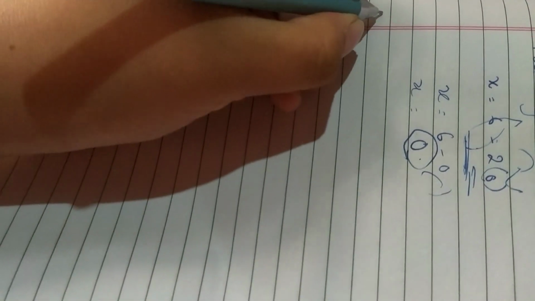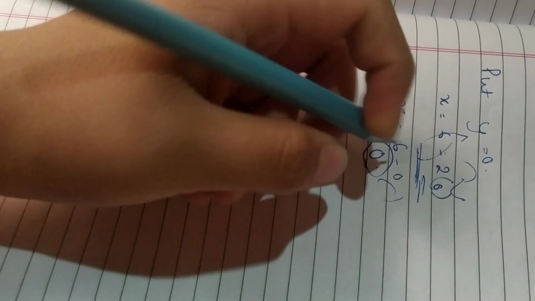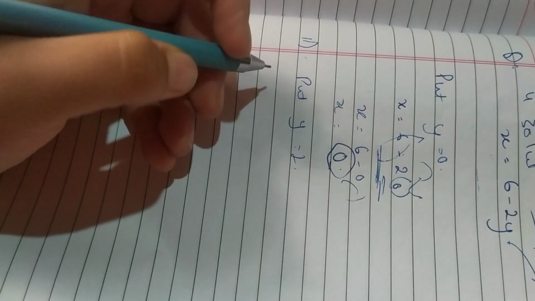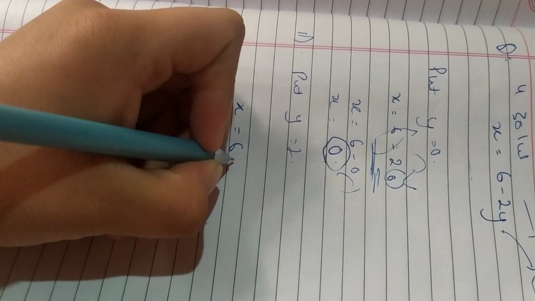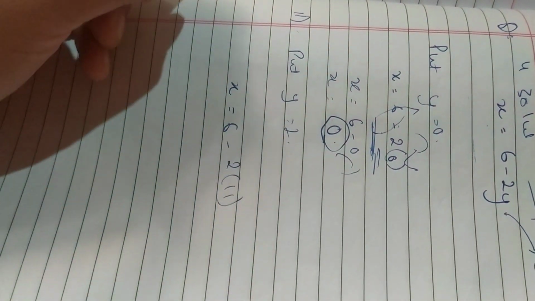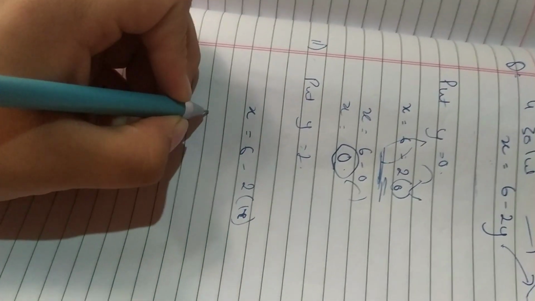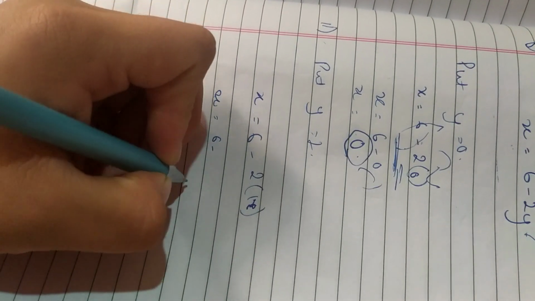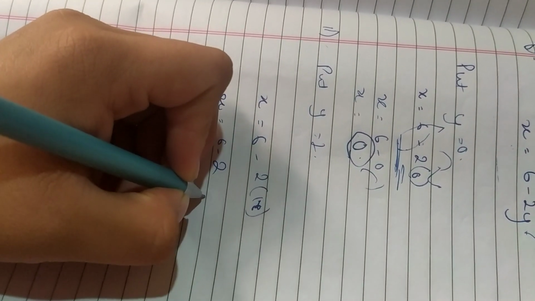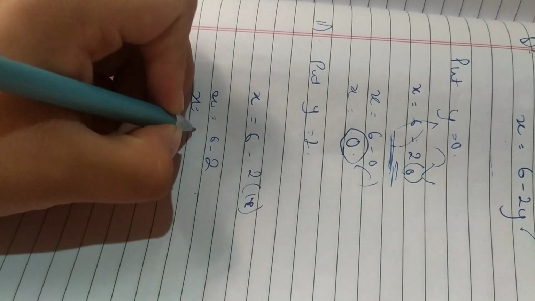So let me move forward with the second solution. Let's put y equals to 1 in this equation. Where's the equation? This, x equals to 6 minus 2 into 1, x equals to 6 minus 2, that is x equals to 4.